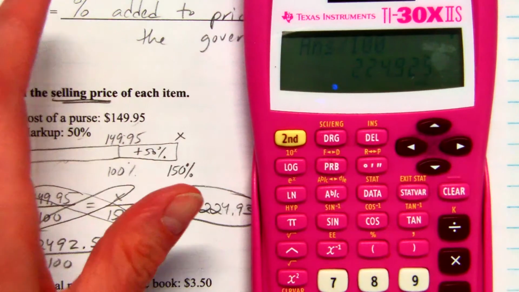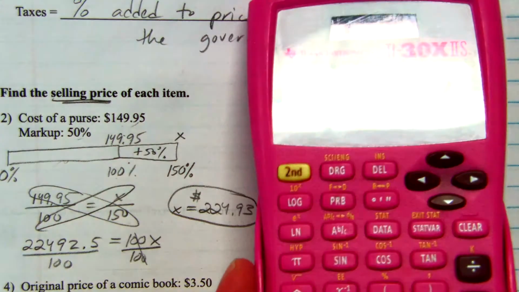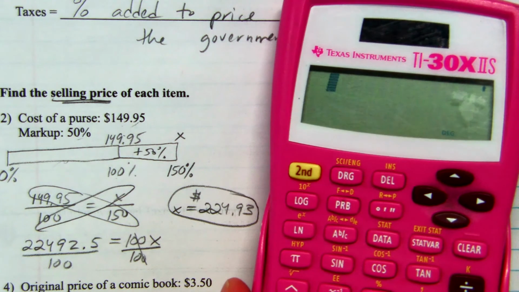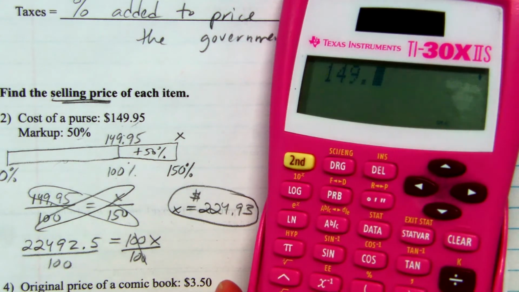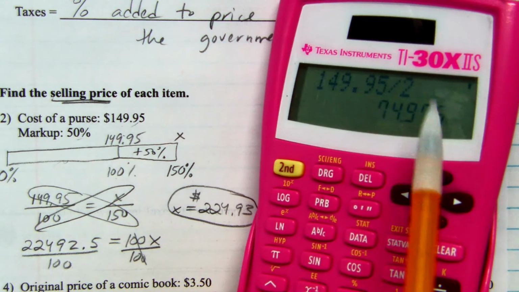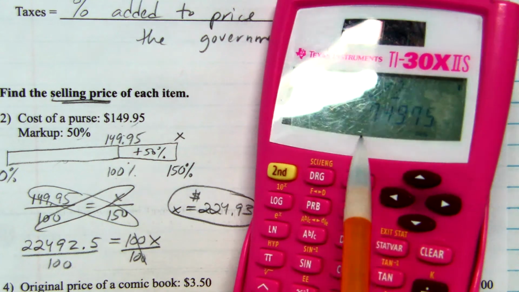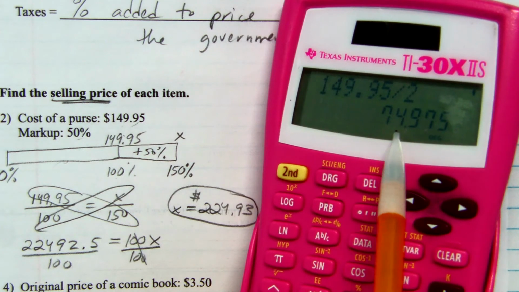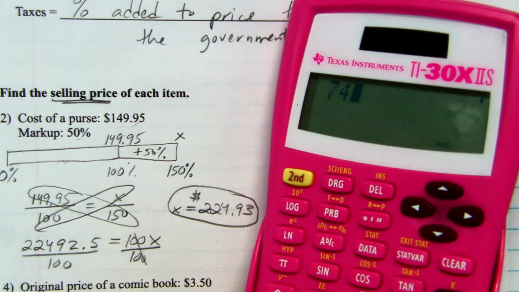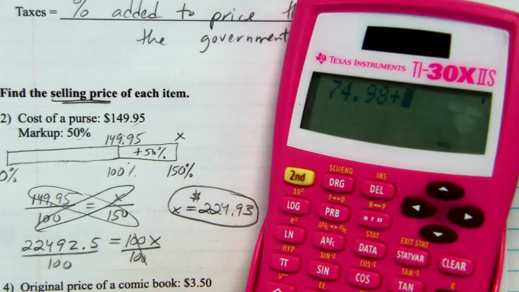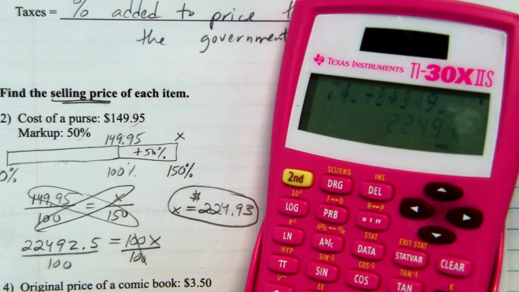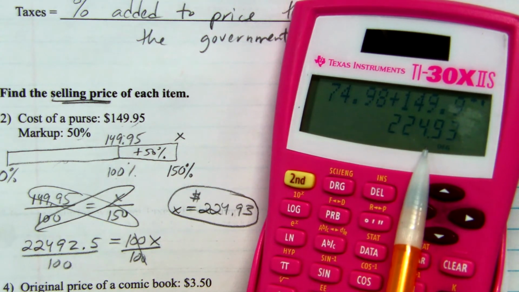Maybe if I tilt this so you can't see the glare. So if it's 50%, I also could have just done 149.95 and divided it by 2. And so this tells me how much we're going to add. So 74.98 if we round that off. And we could just add that to the original price, 149.95, and you would end up with the same answer.